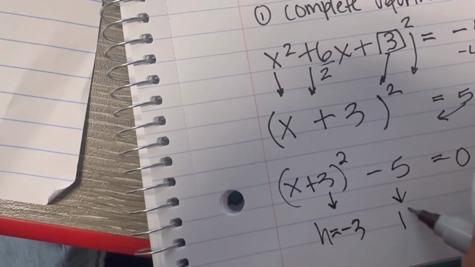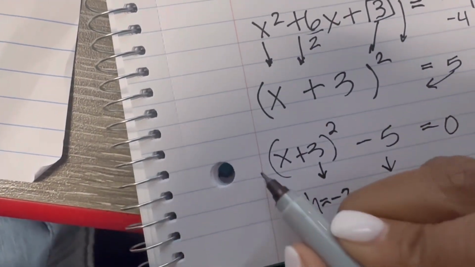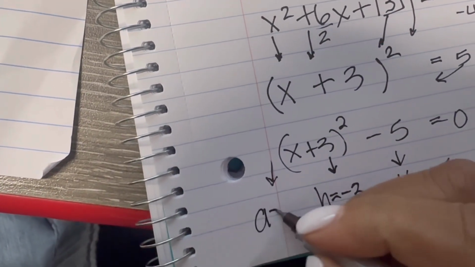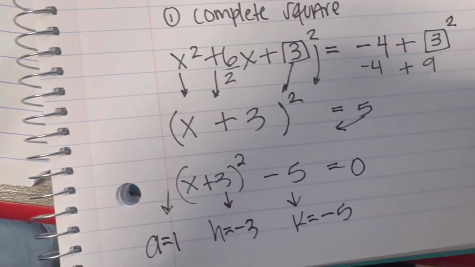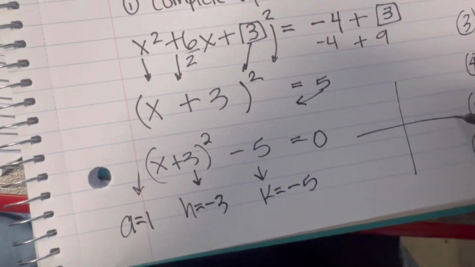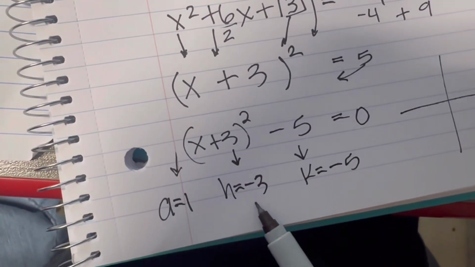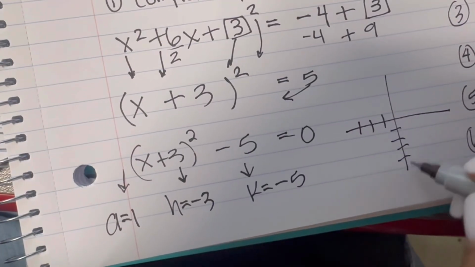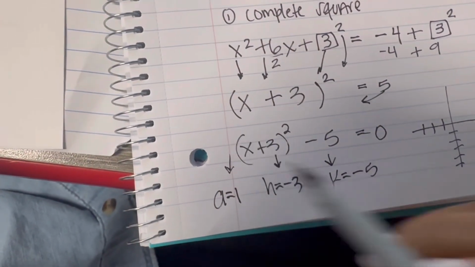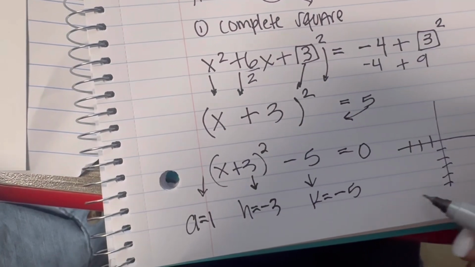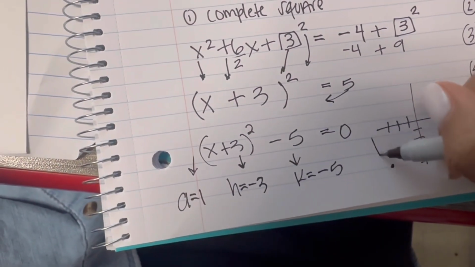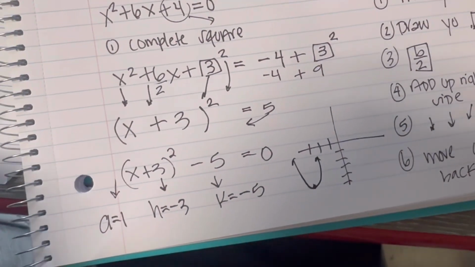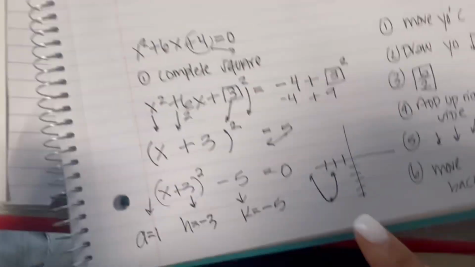Your k is negative 5. And your a value, well, there's a 1 here, 1 times this parentheses, so a is 1. So you can easily graph it with this information now. Negative 3, 1, 2, 3, down 5, 1, 2, 3, 4, 5. It's opening up because it's positive, and it's not skinny nor fat. It's just a normal size parabola. So that's how you do it by hand to graph. That's just a sketch, by the way.